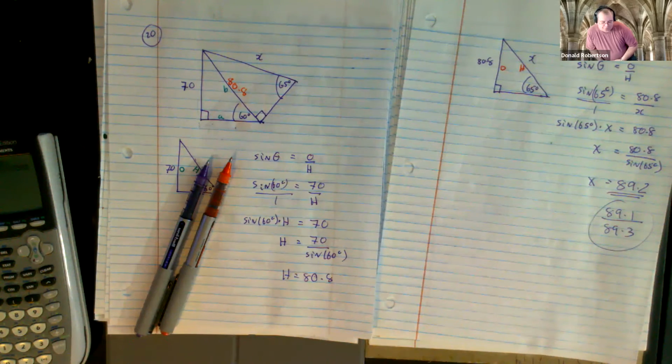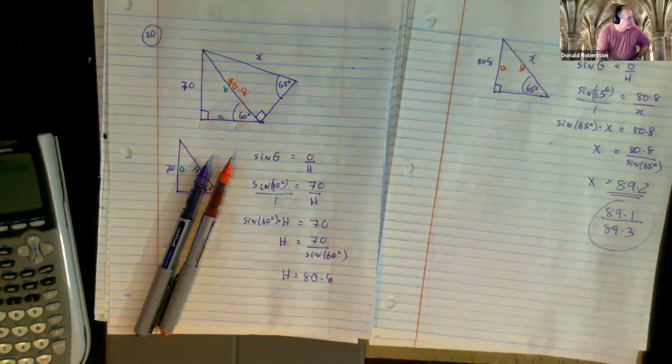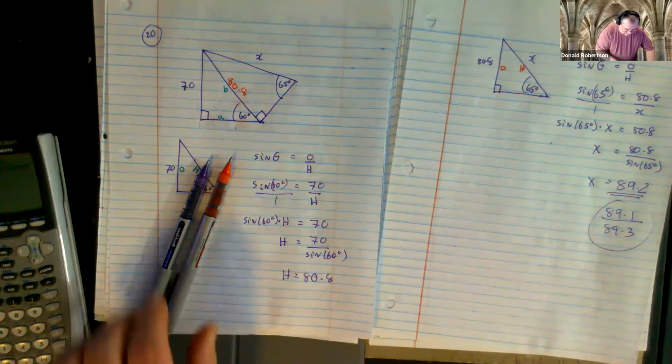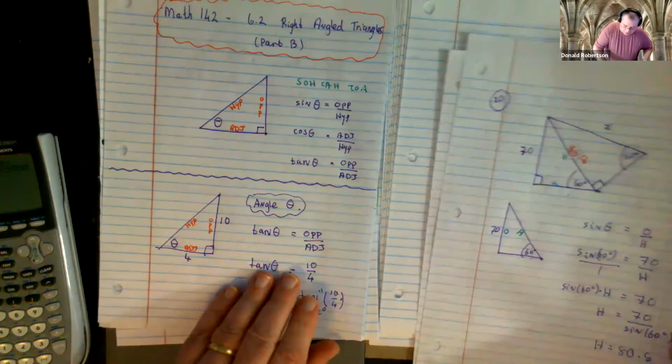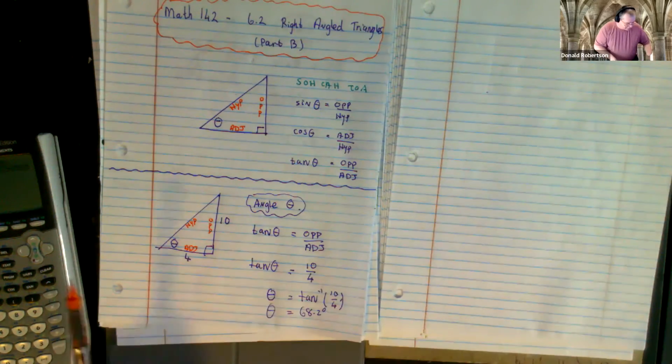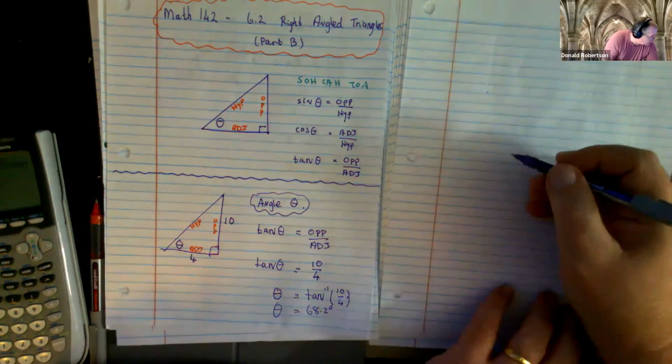Are we good with that puzzle with the two triangles? Any questions before I move on to my next one? Okay. This is going to be the last one of this type, and then we're going to look at a different kind of question in that same section. It's another double triangle one.